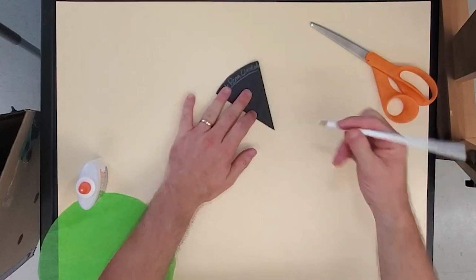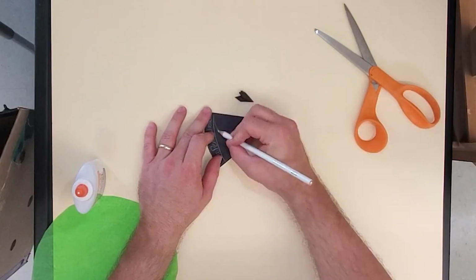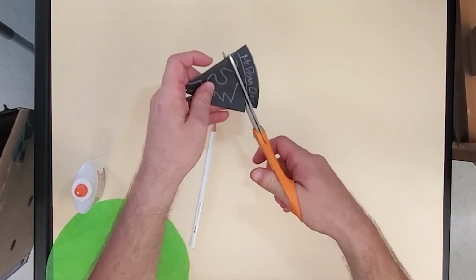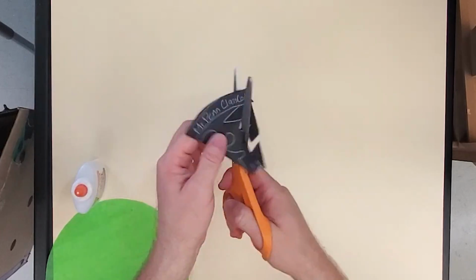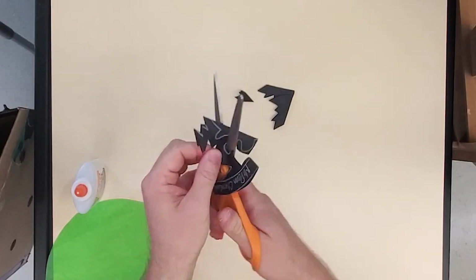I'm going to cut different shapes. I'm going to cut off the tip. I'm going to cut some weird shapes on the left. I'm going to cut some weird shapes on the right. Maybe you want to cut some more shapes. It's up to you. But by the time you're done, as long as you didn't cut past the pizza crust, if you open it up, it will look like a snowflake.